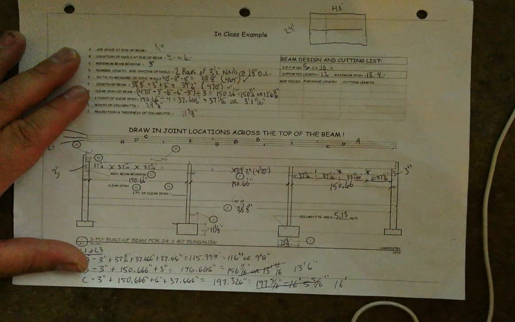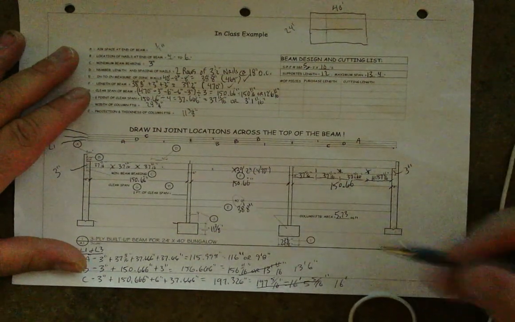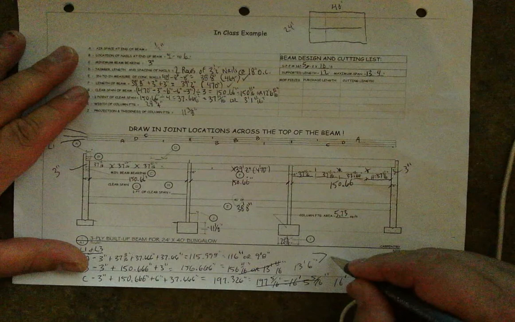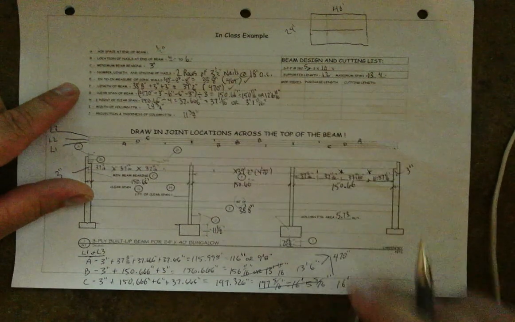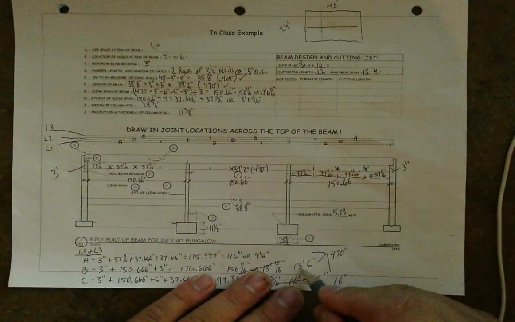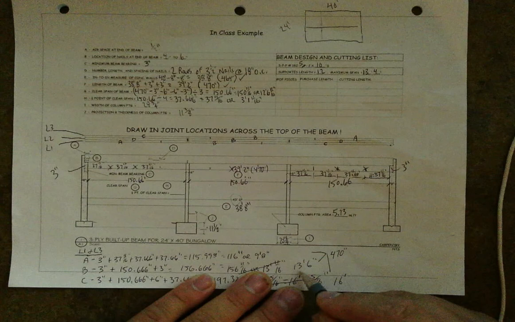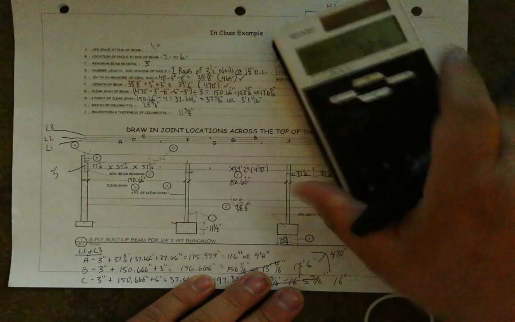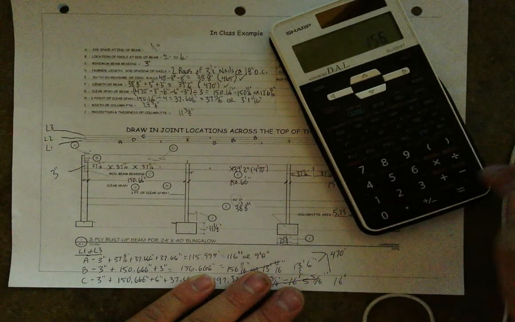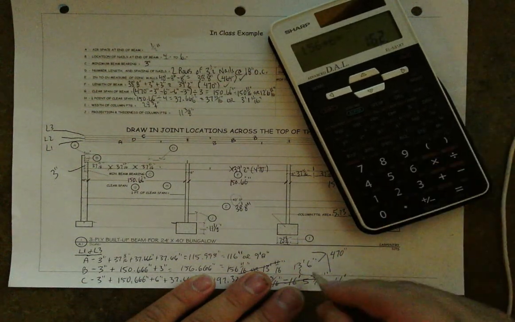So the key is that all these three numbers have to equal the length of the beam. Length of the beam is 470. Right, so 13 foot 6 is the same as 156 basically, plus 162.